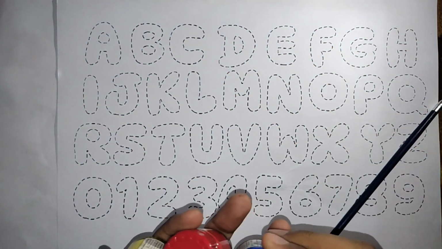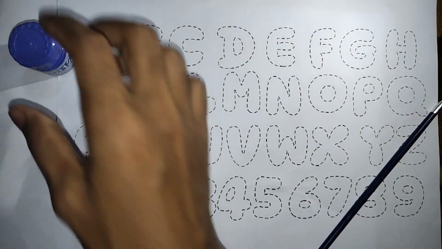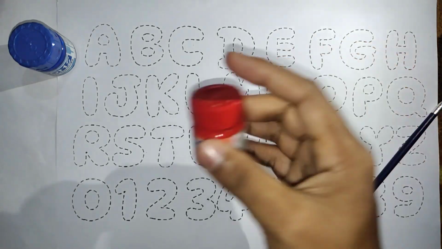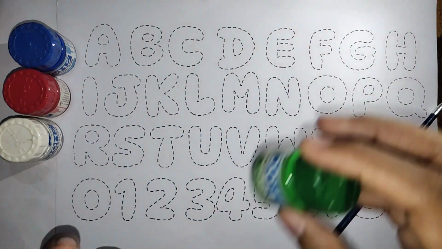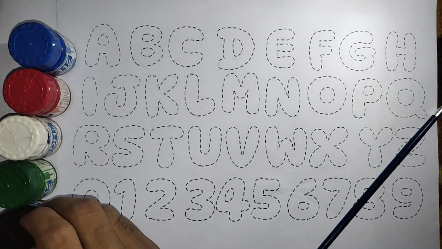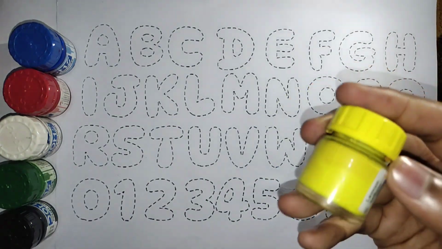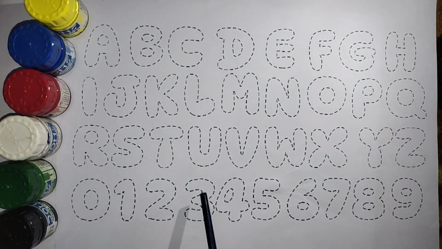Today we learning alphabets and numbers. Blue color, red color, white color, green color, black color, yellow color. Kids, now we coloring numbers and alphabets.